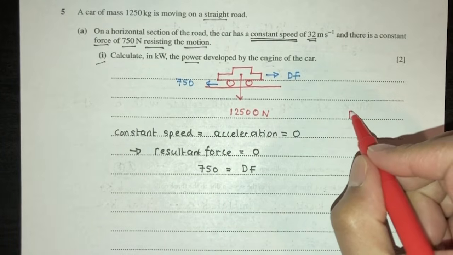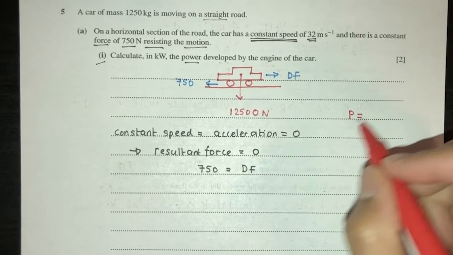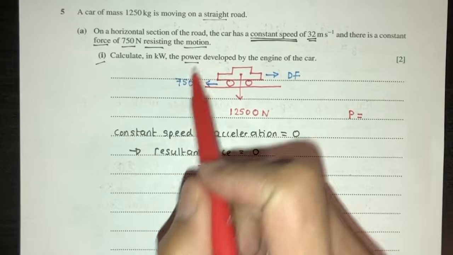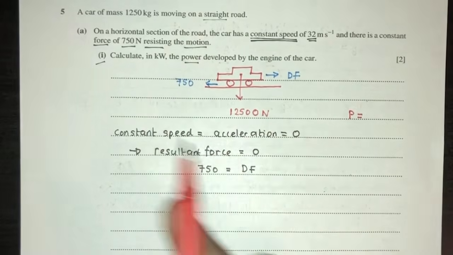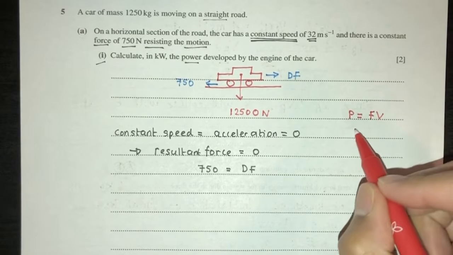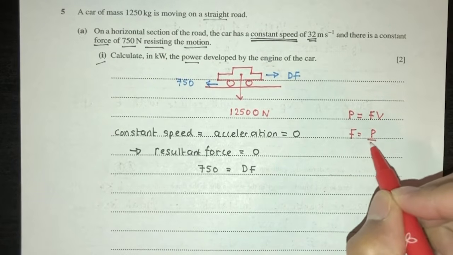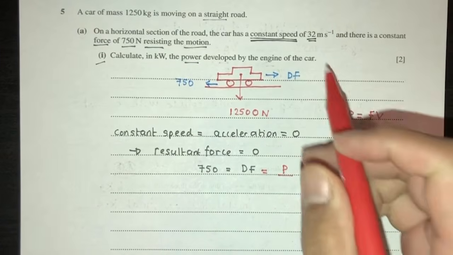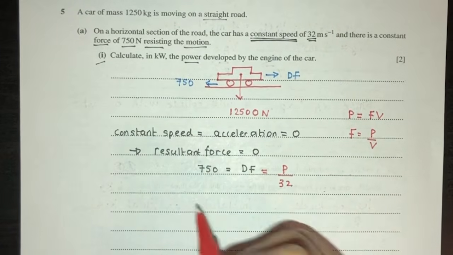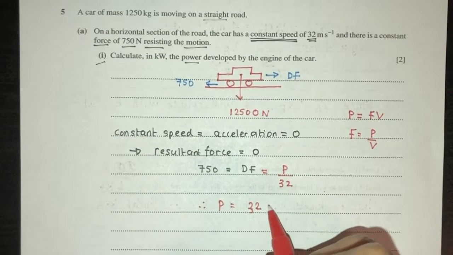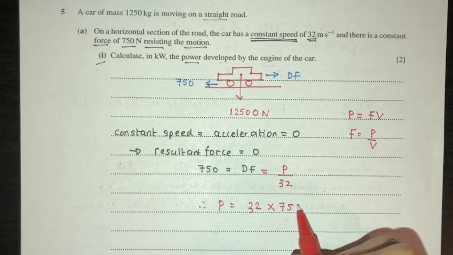So we know that power is equal to, let me write this down, because here we need to find power, so we need to find an equation to join power with the force. So power is equal to FV, so force is equal to P over V. So replace here, power is P, V is given to you by 32. So finally, power is equal to 32 times 750.